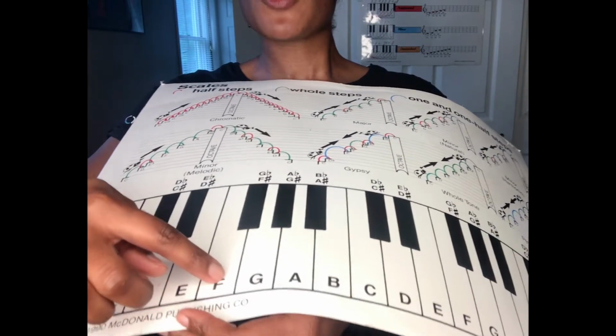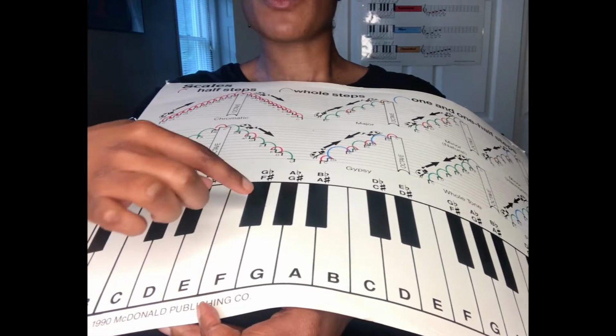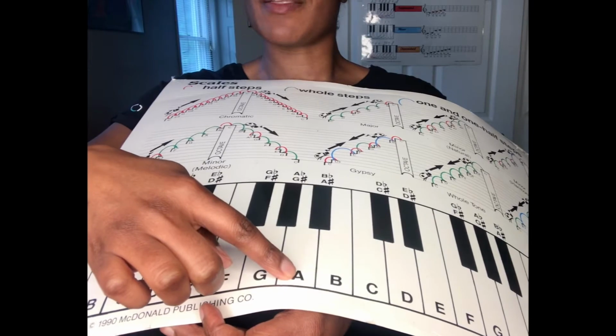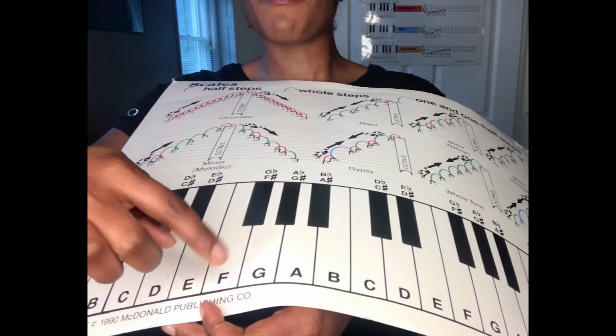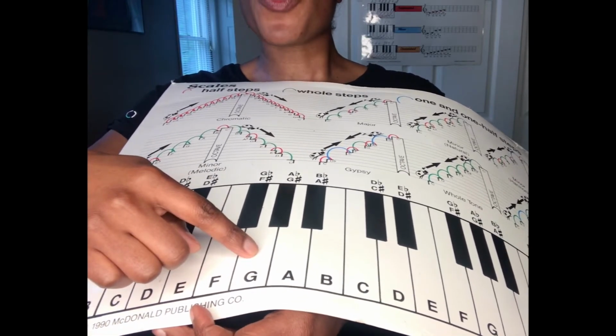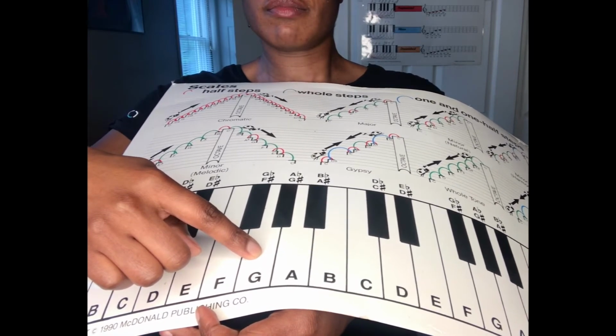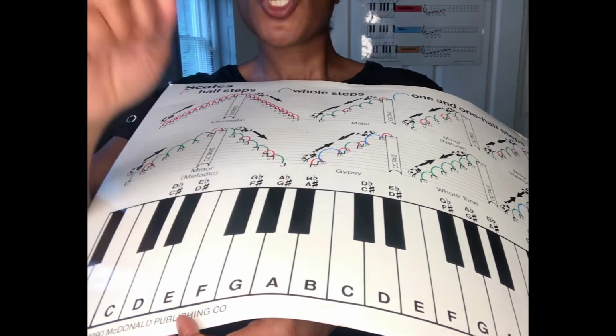Let's see, what's the major third of F? Let's count. 1, 2, 3, 4 half steps. Oh, A is the major third of F. So can you tell me what the major third of G is? What would that be? If you said B, you are absolutely correct. That is the major third of G.